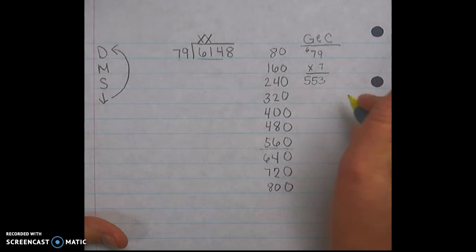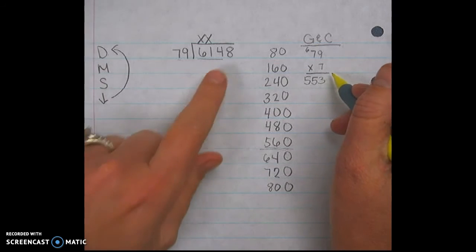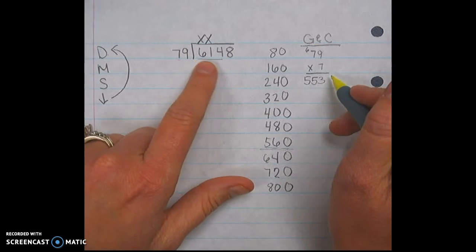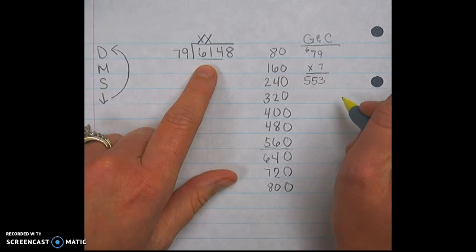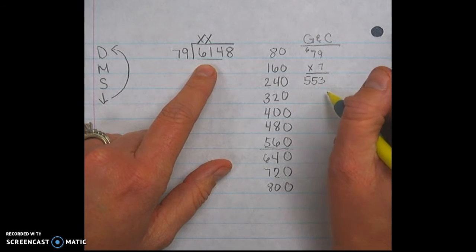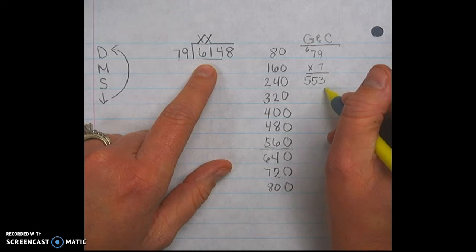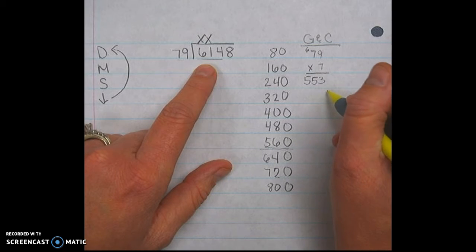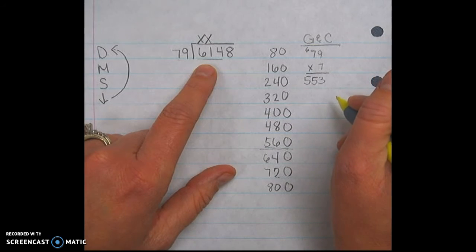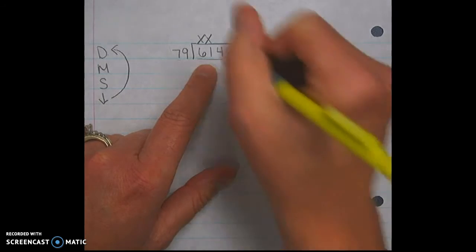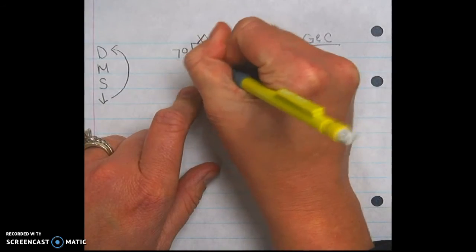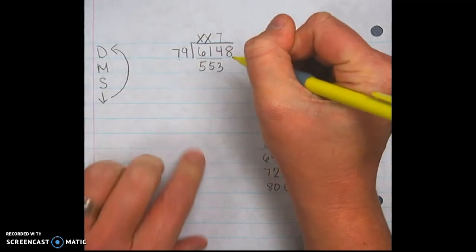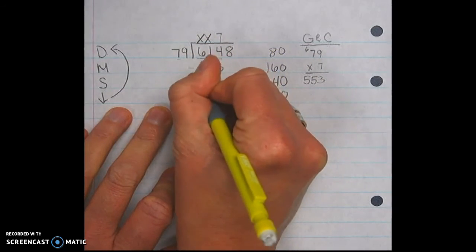The most important thing you want to remember is that if I decide to say that 79 goes into 614 7 times, I need to make sure I got as close to it as I could without going over. It does appear to me that I'm pretty close, because I know that if I added another 50, I would already be to 603, and then from there it would potentially be higher. So I'm going to say that it goes in 7 times, and 7 times 79 would be 553. My next step then would be to subtract.